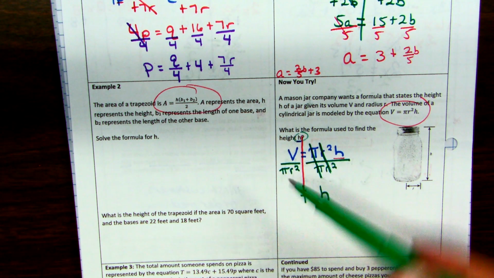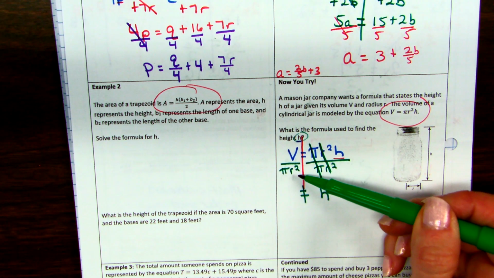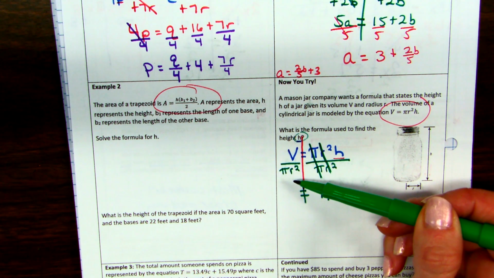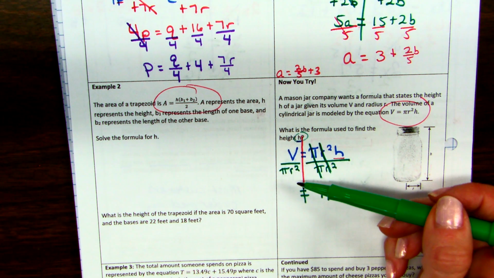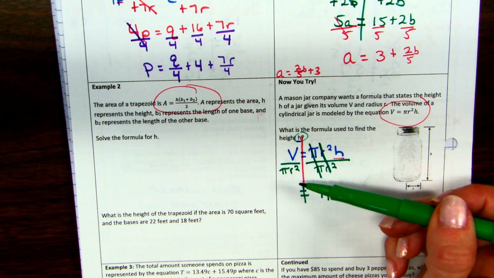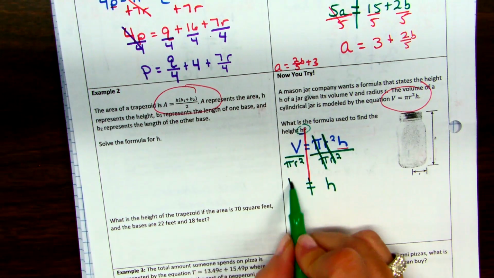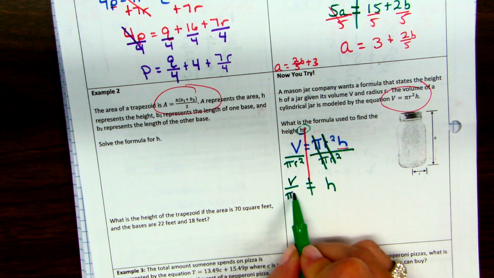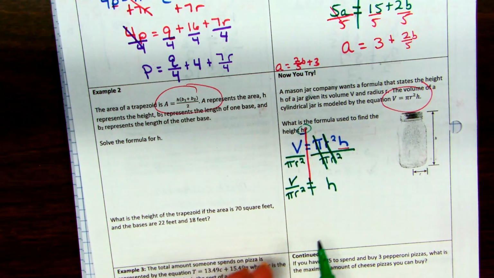And wait, how do I put v divided by pi r squared in my calculator? So what's the real answer? How do I put it in my calculator? You don't. You can't. If it's not numbers that we can simplify like we did on some of the other ones, then we just leave our answer with all those variables showing the operation, which is division.